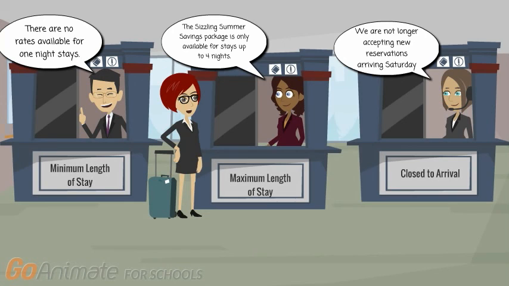A potential problem that we may run into is we may not have anybody that wants to stay longer than the minimum requirement that we've set in mind. Also, our guests may decide to leave early.